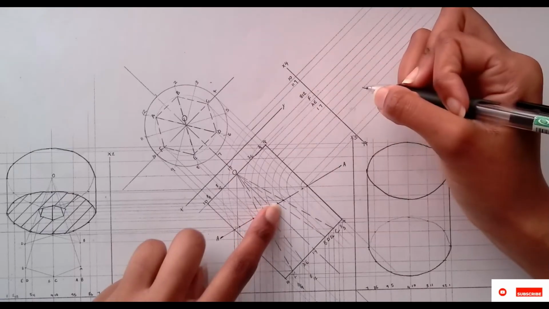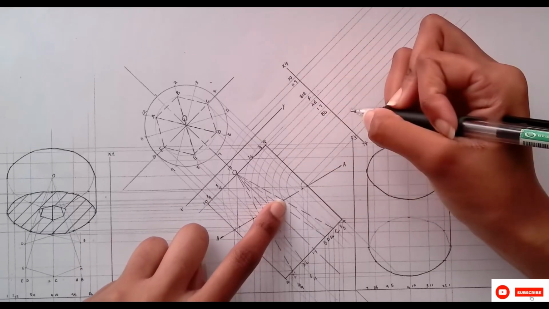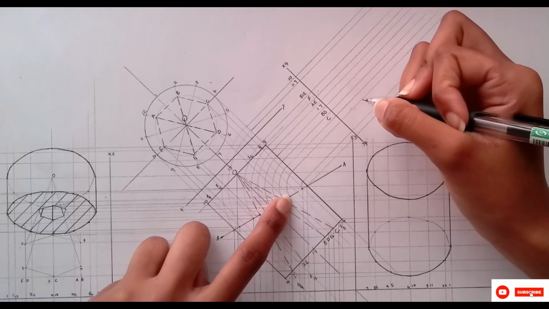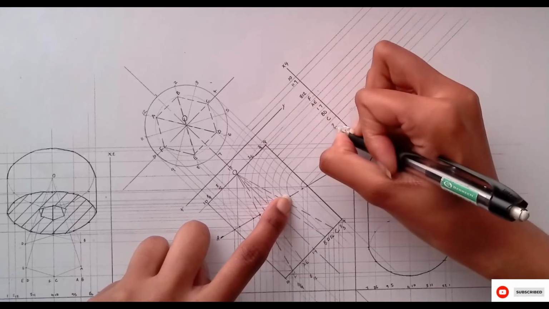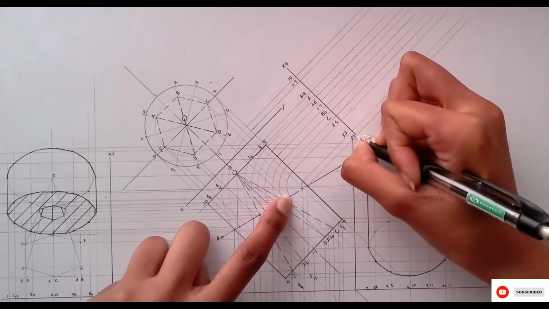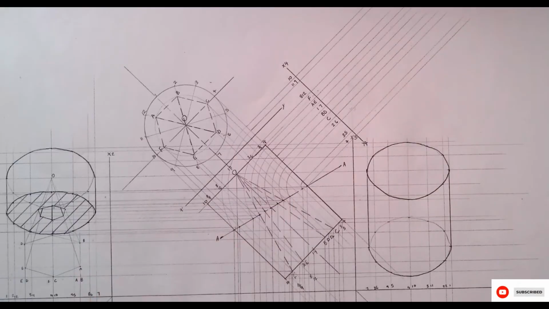Next is 1, 7. Then BD. Then C. Then 2, 6, 3, 5. Then we will have 4 on the slide here.